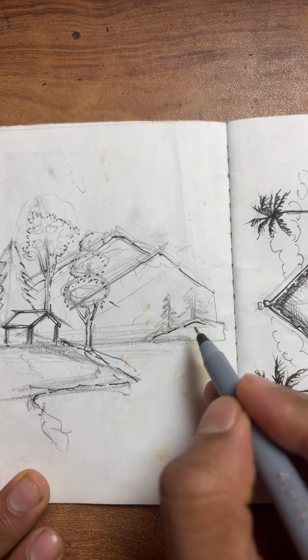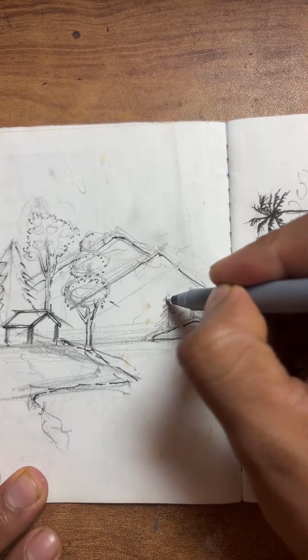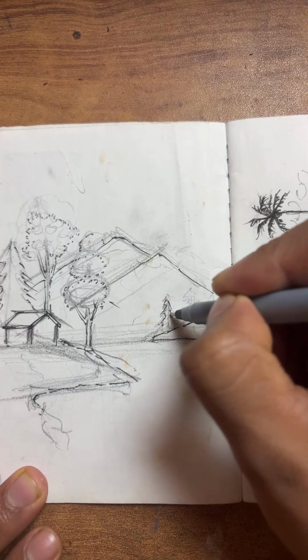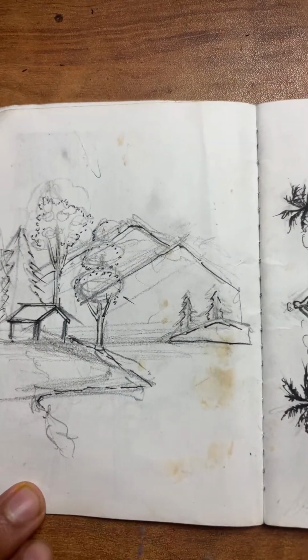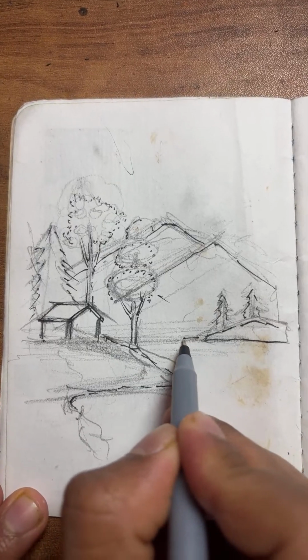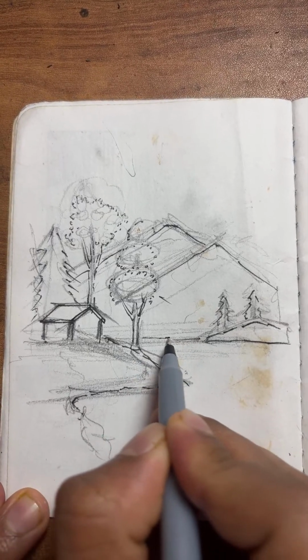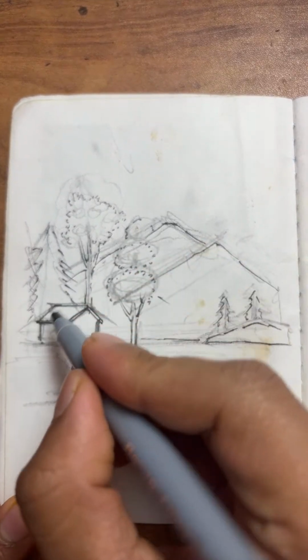Draw this island over here and the street. So with just a few lines, we've now done the outline. Now we can start with inking and adding the details. This is going to be the most fun part.